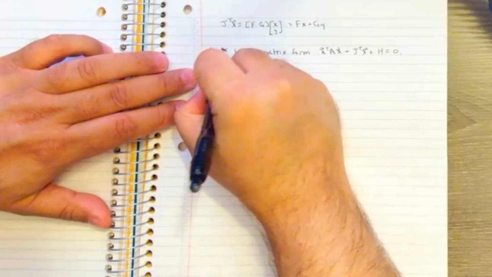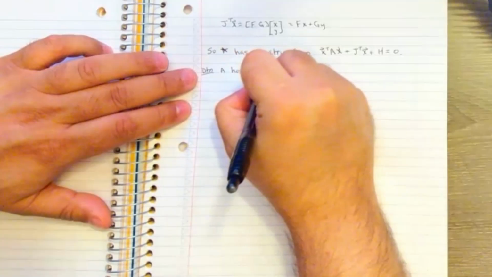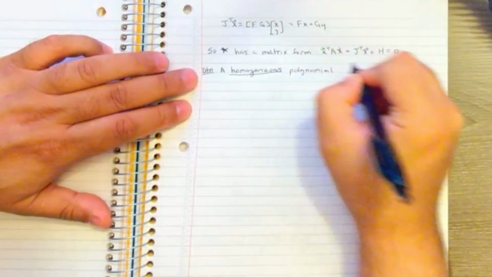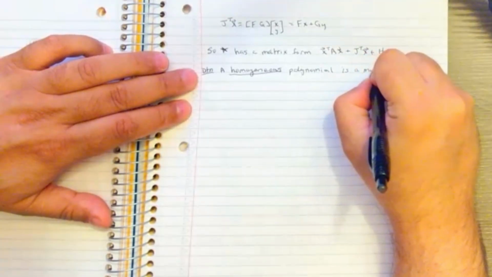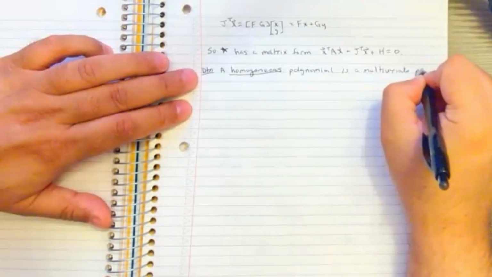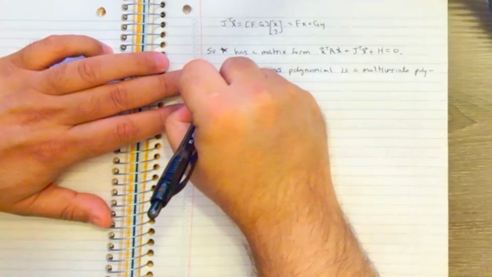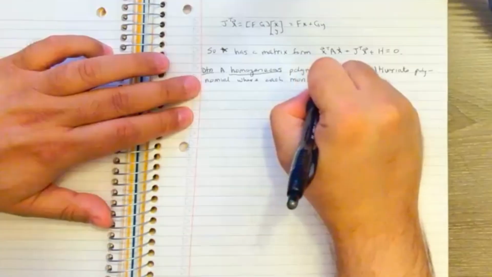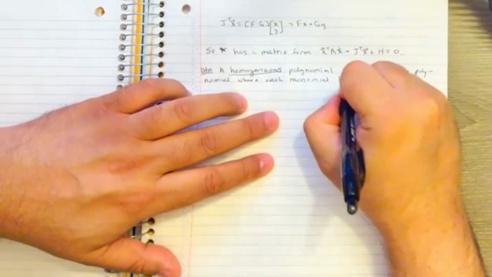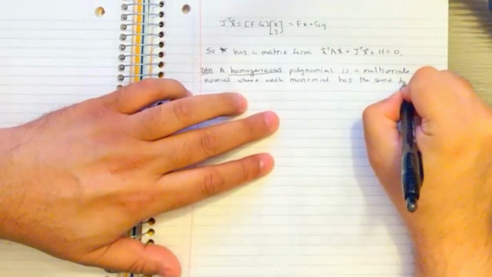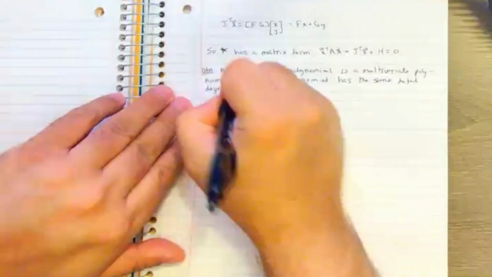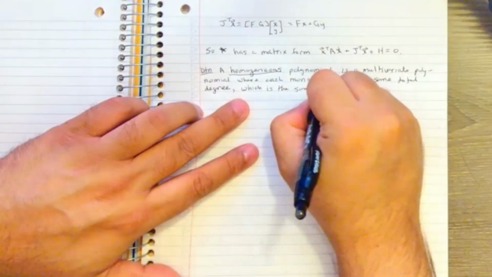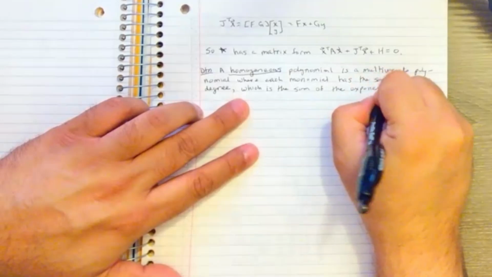So new definition, a homogeneous polynomial is a multivariate polynomial, that is a polynomial with more than one variable, where each monomial has the same total degree, which is the sum of the exponents of the variables.